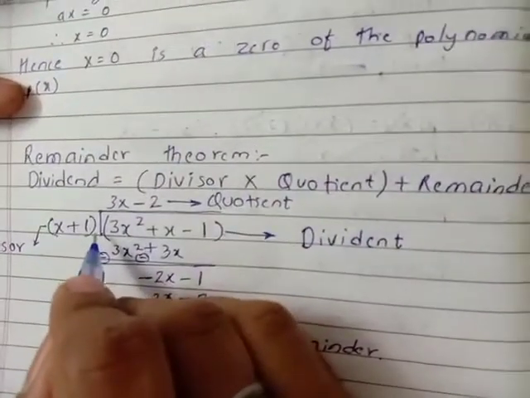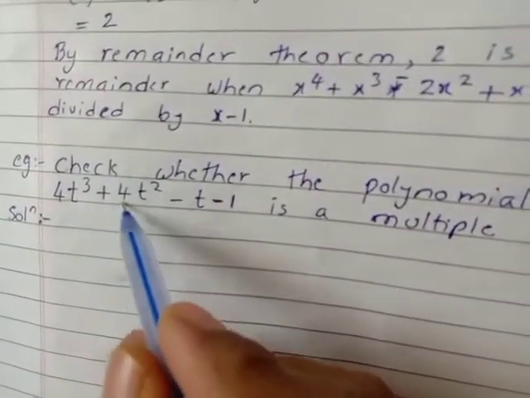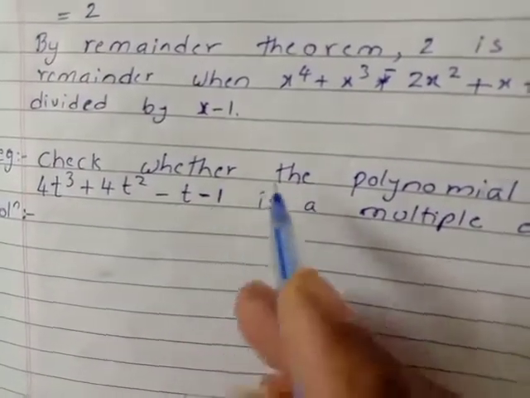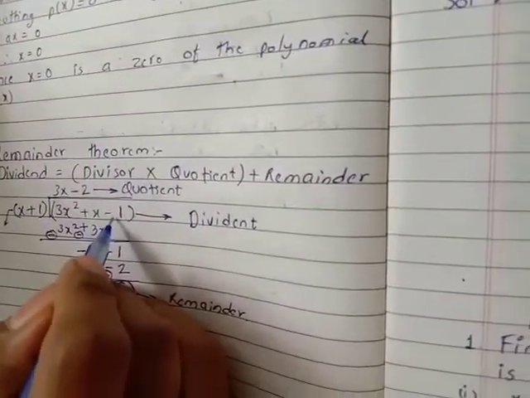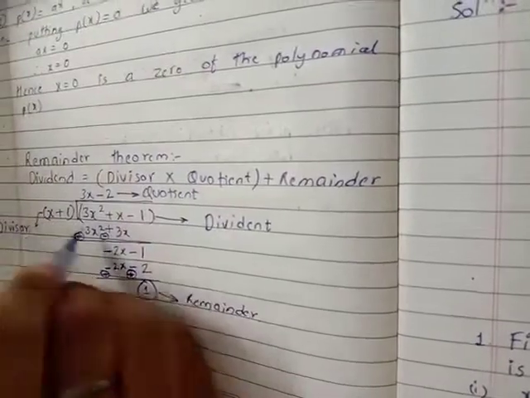Here if you take this example, suppose the question is this: 4t cube plus 4t square minus t minus 1. If you put it as a dividend, and what would be the divisor?